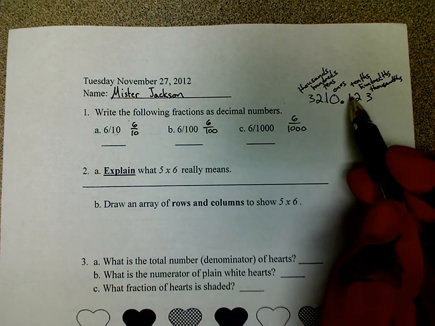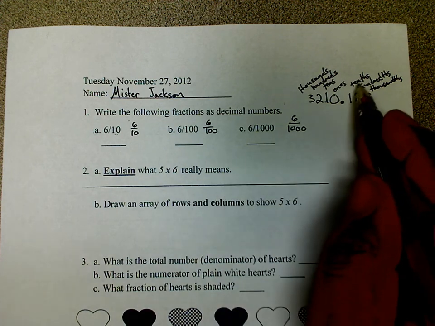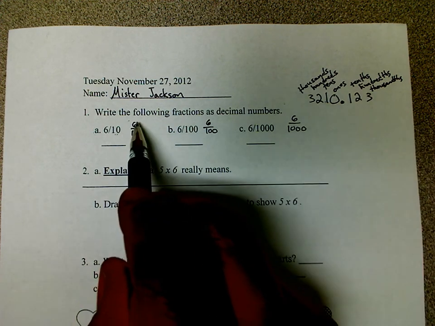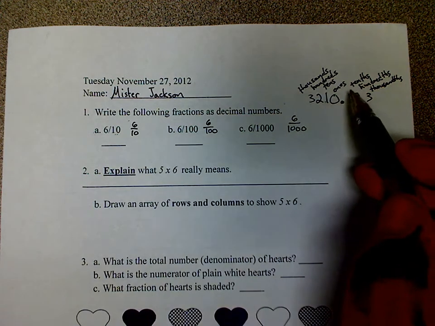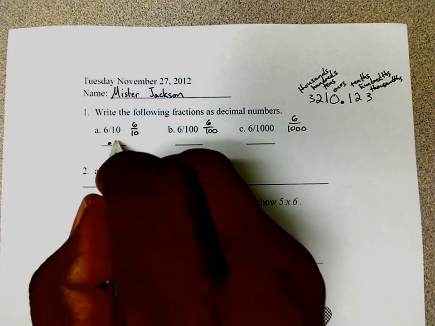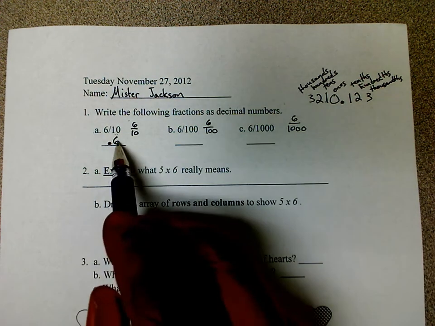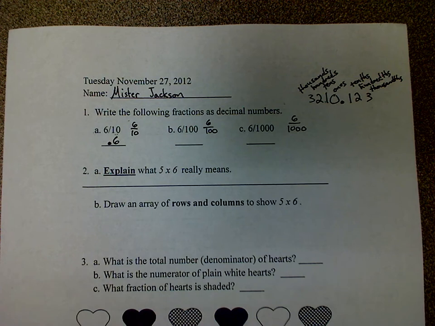Which place value are you referring to? The tenths place. Now, how many tenths do you focus on or concentrate on? 6 of them. So what we would do is we would put a decimal and we would put a 6 in the tenths place, because that indicates that we have 6 tenths.